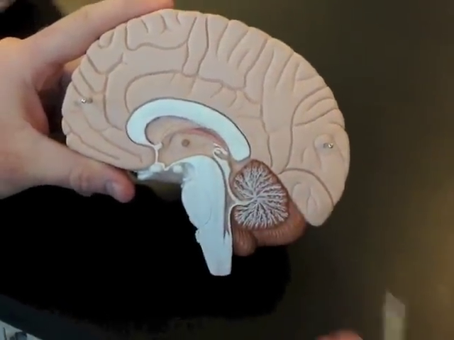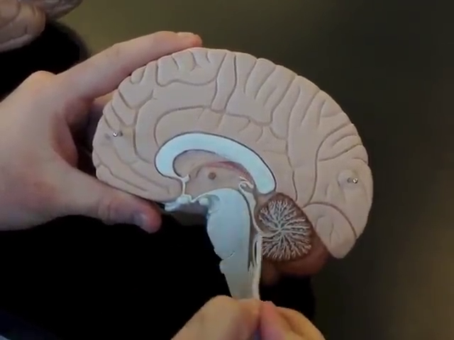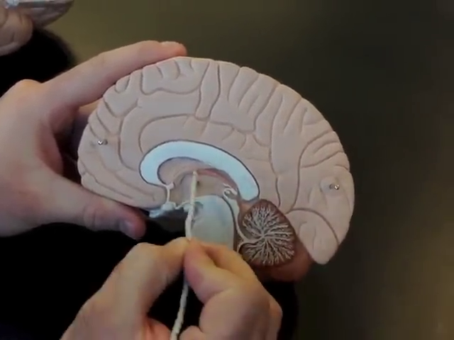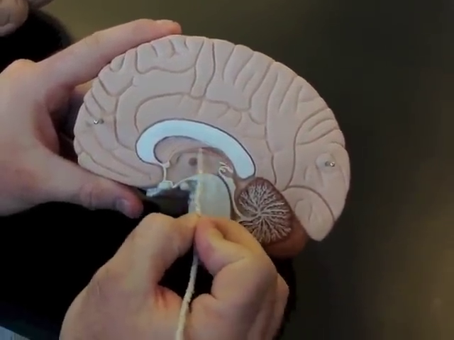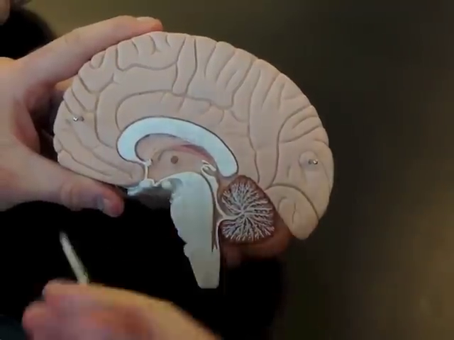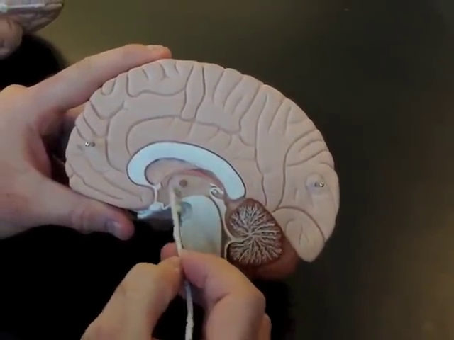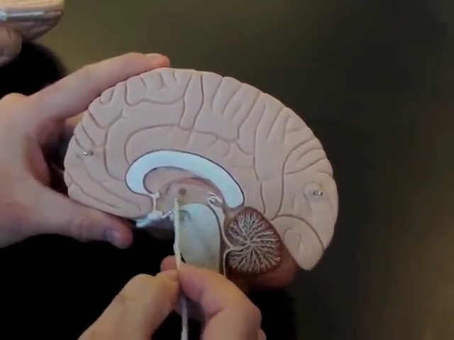There is choroid plexus in all 4 ventricles, but since we're on the mid-sagittal view, we're only going to see third and fourth ventricle. Choroid plexus is what's making cerebrospinal fluid in each of those ventricles. So it's filtering blood, and then the ependymal cells are making CSF and secreting it into this third ventricle space.